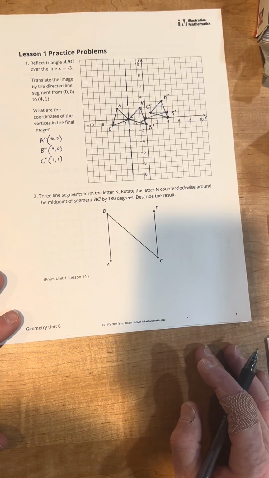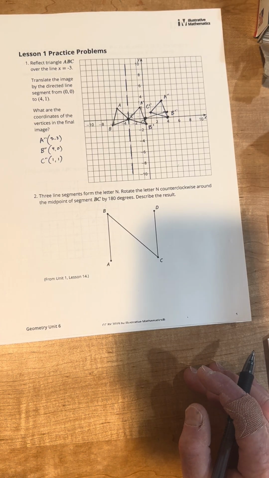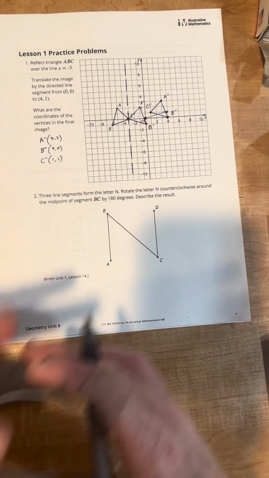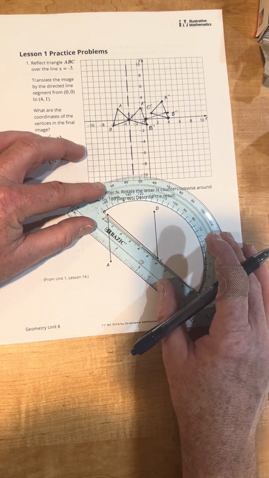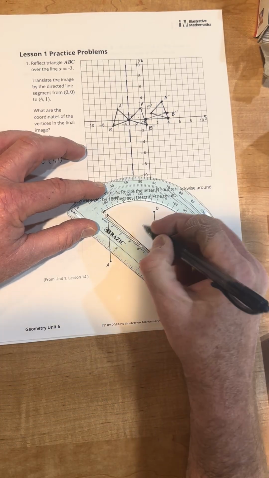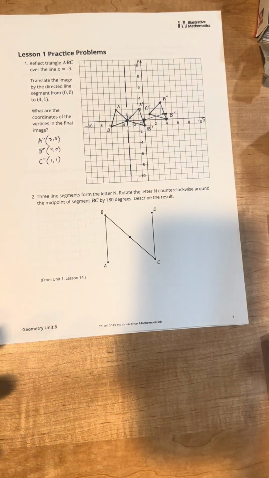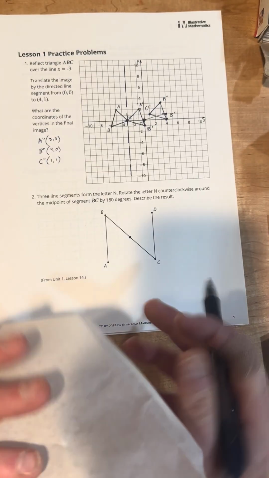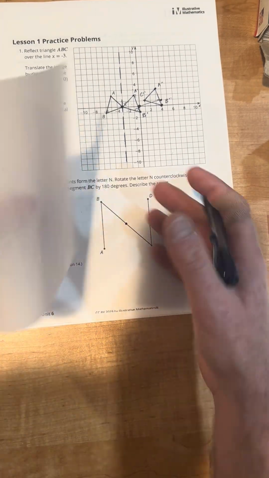3 line segments form the letter N. Rotate the letter N counterclockwise around the midpoint of BC, 180 degrees. Describe the result. Okay, so like 5.8. So we'll go 2.9 is the midpoint of BC. Now this, tracing paper should help. So let me get a fresh one. Describe the result.